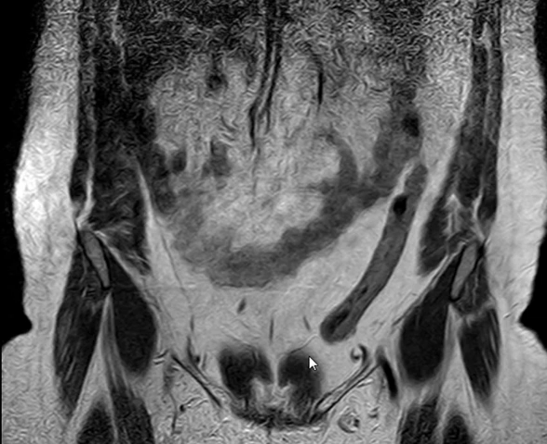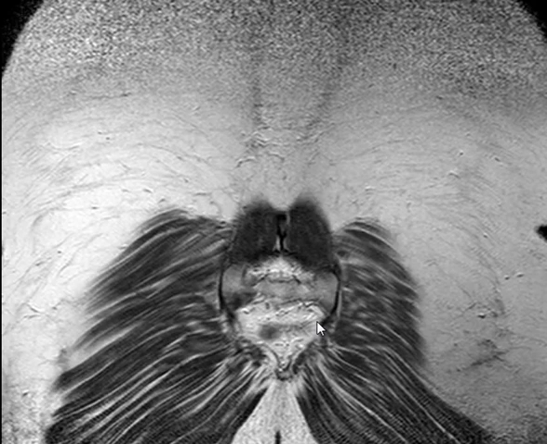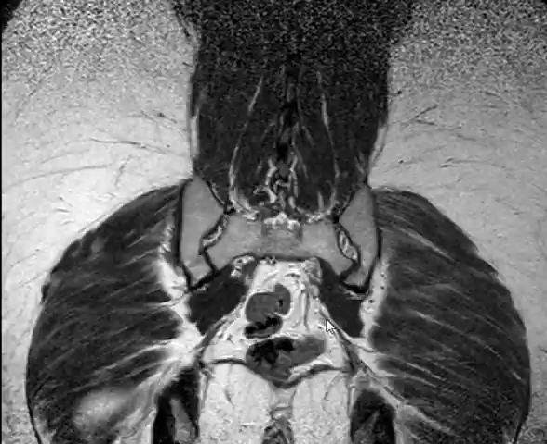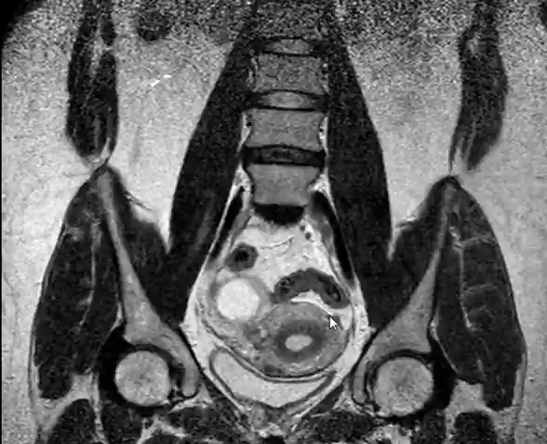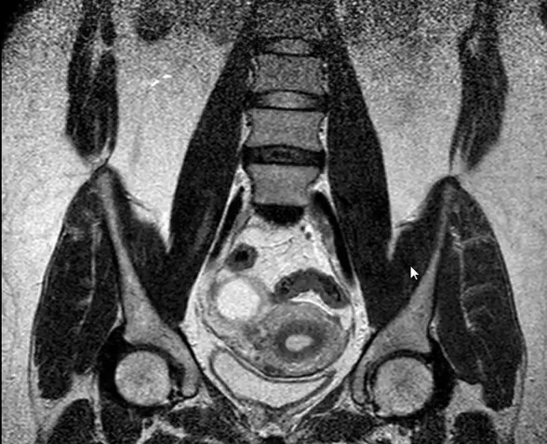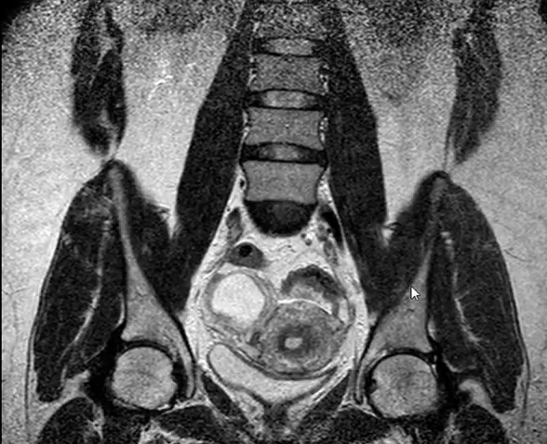So this is a female patient, 40 years old. She has an abnormal pelvic ultrasound, so MRI was requested. She's married, yes. She's not pregnant, but she has children. Okay, this is coronal T2.